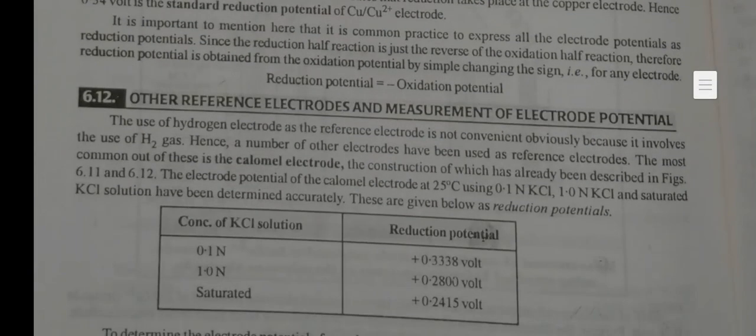Other reference electrodes and measurement of electrode potential. The use of the hydrogen electrode as the reference electrode is not convenient, obviously, because it involves the use of hydrogen gas. Hence, a number of other electrodes have been used as reference electrodes. The most common out of these is the calomel electrode, the construction of which has already been described in figures 6.11 and 6.12. The electrode potentials of the calomel electrode at 25 degrees Celsius using 0.1 normal KCl, 1.0 normal KCl and saturated KCl solution have been determined accurately. These are given below as reduction potentials.